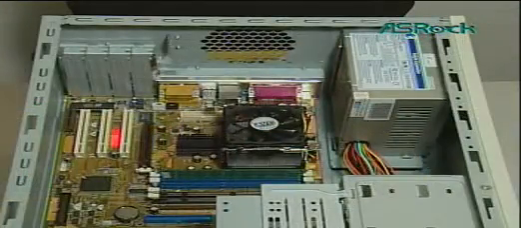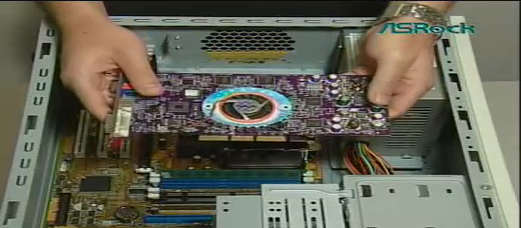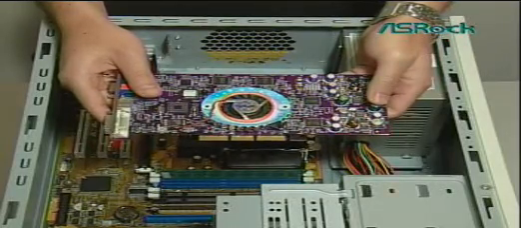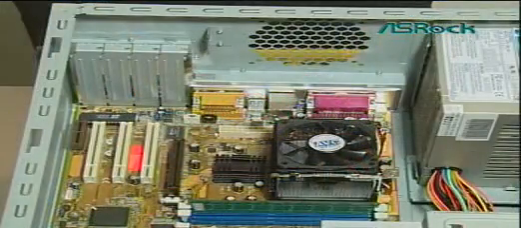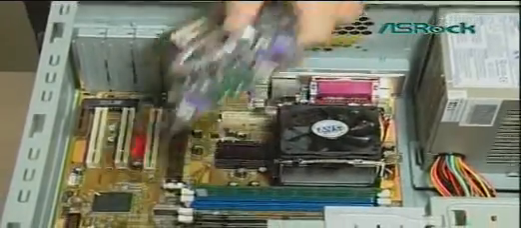Now, we are going to show you how to install an add-on card into an expansion slot. Before installing the expansion card, please do read the documentation of the expansion card and make necessary hardware setting for the card. Now, we will demonstrate you the AGP add-on card installation. Step 1. Remove the bracket facing the slot that you intend to use.